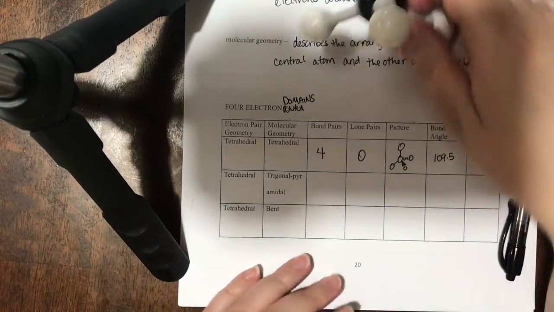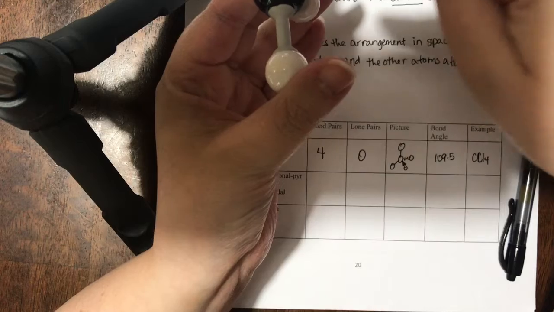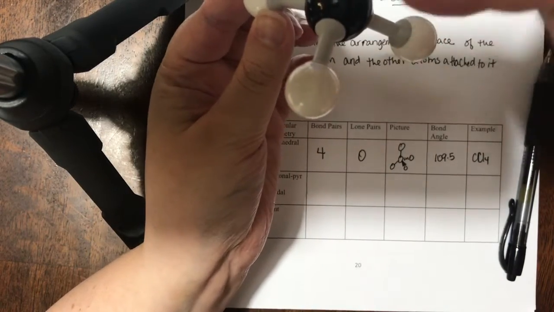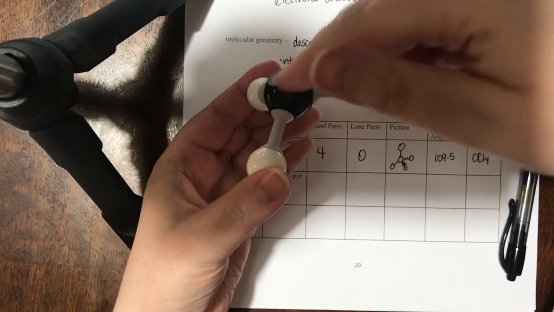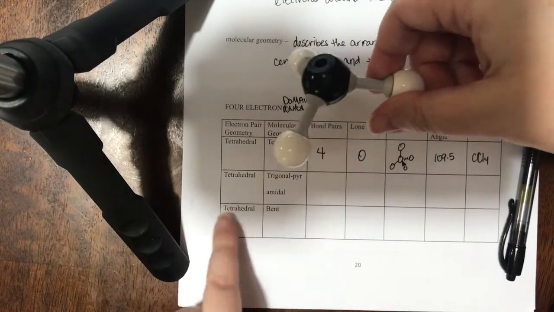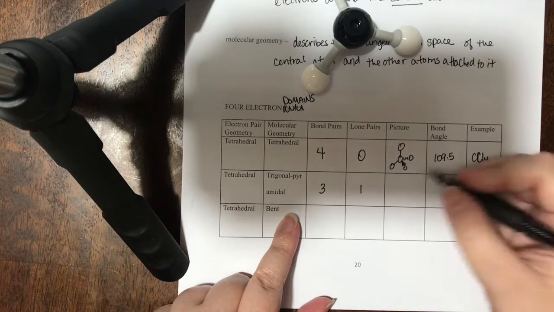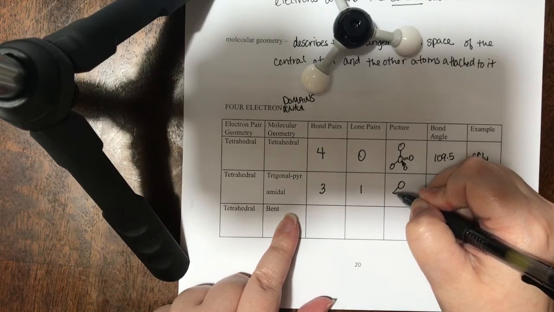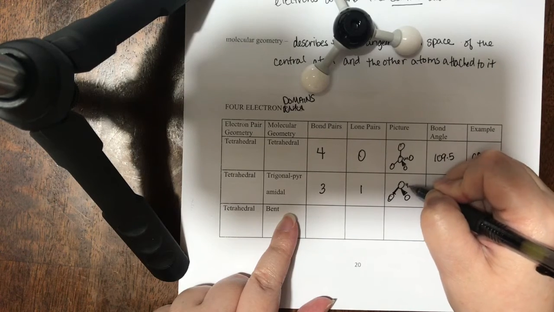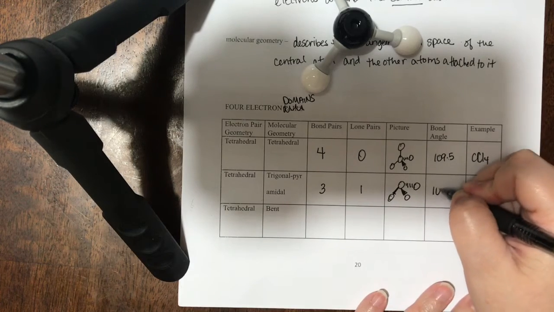But what if instead one of these was not an atom? There's no atom here. Instead, this is a lone pair of electrons, just 2 dots in that location. And so it wouldn't be taking up the same kind of space because it's just a pair of electrons instead of there being a nucleus of another atom out here. So it would look like this, and we call this trigonal pyramidal. That is what you get when you have 3 bond pairs, 1 lone pair. It kind of looks like an umbrella. And the bond angle here will be 107.